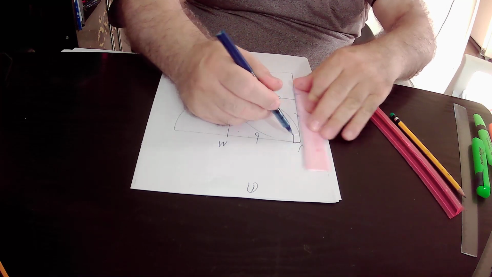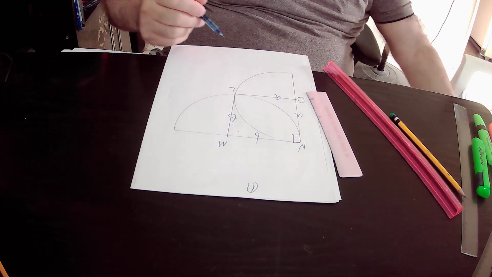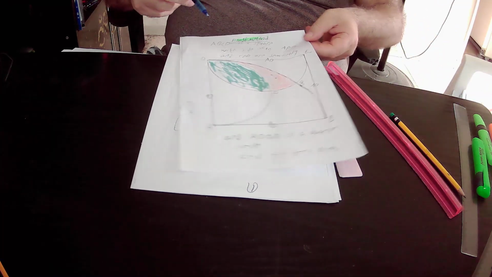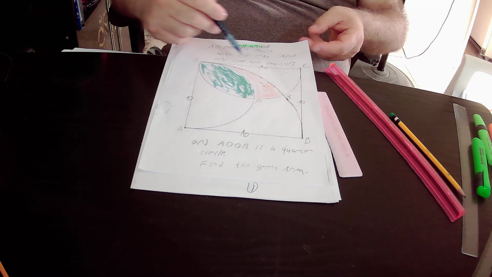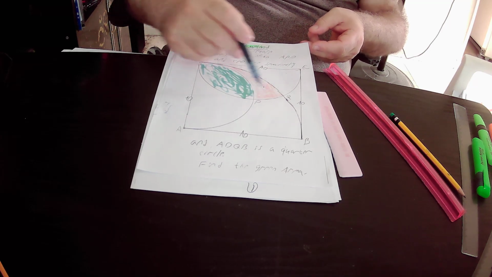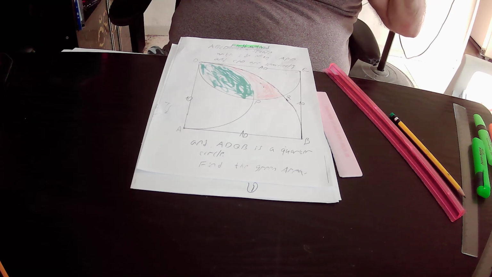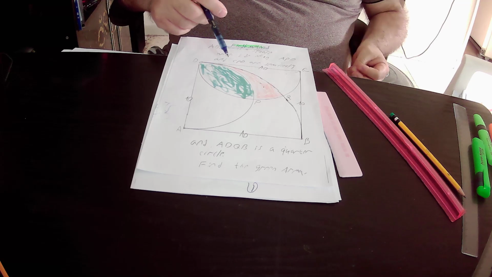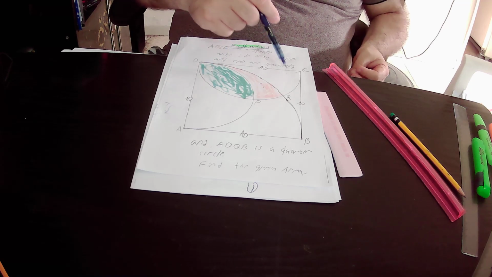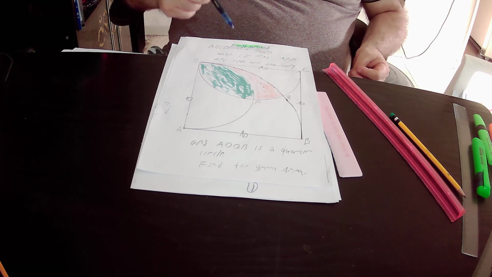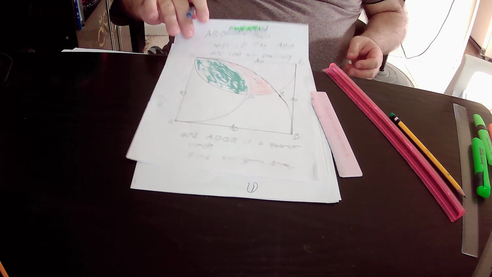I repeat again that the same thing is true of the quarter circle that is perpendicular to this semicircle. So actually the two lenses, the blue lens and the big lens, were both created by two shapes that are perpendicular to each other.